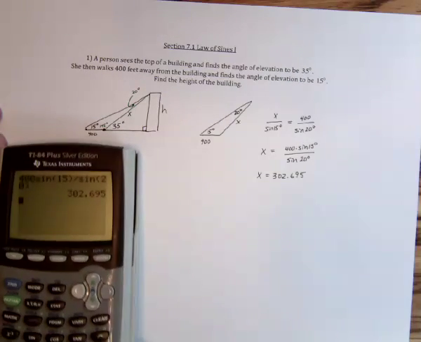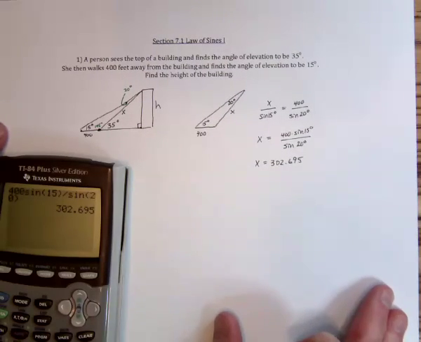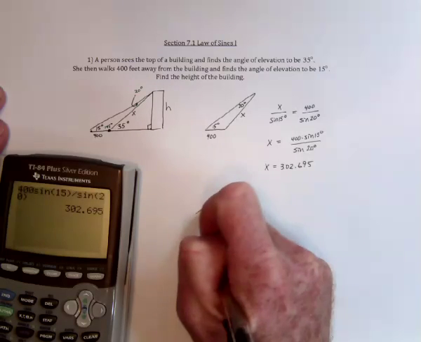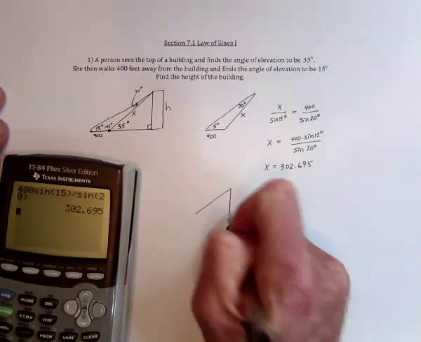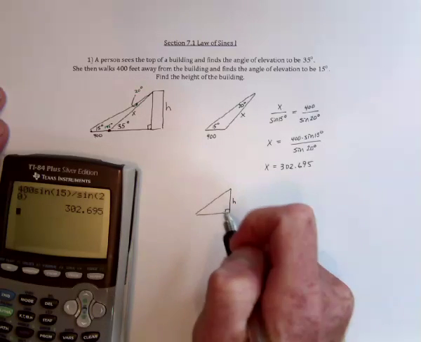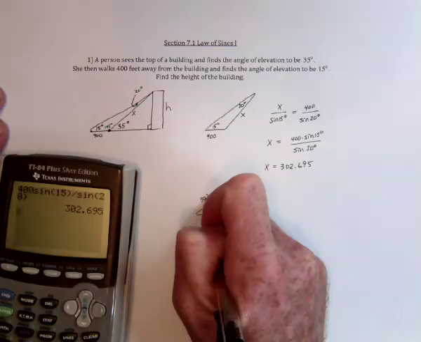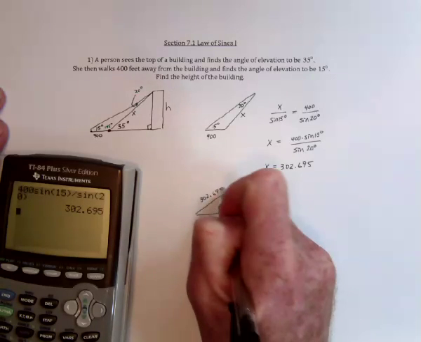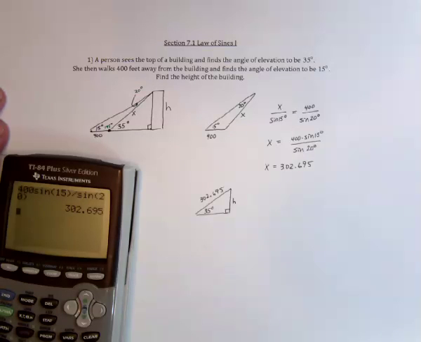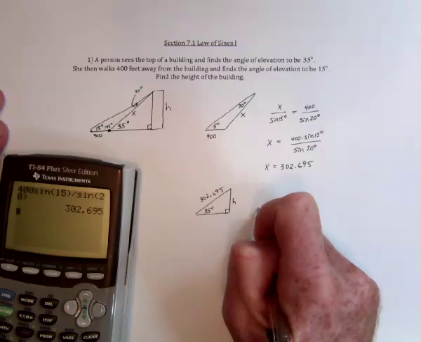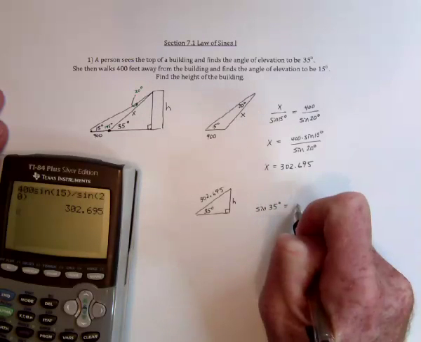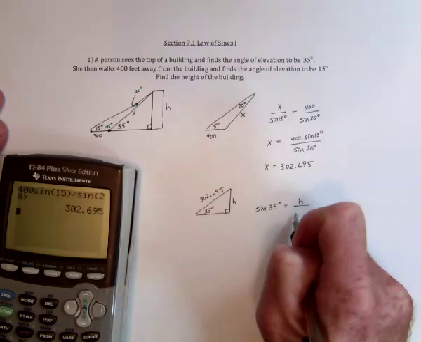Alright, now take that information and put that on this right triangle, and then for the right triangle we would have this side is the height of the building. This X we just found to be 302.695, and this is 35 degrees. And now we can use sine. So sine of 35 degrees is opposite over hypotenuse.